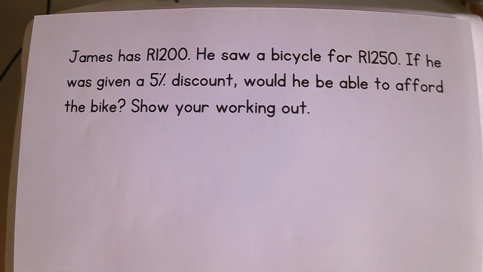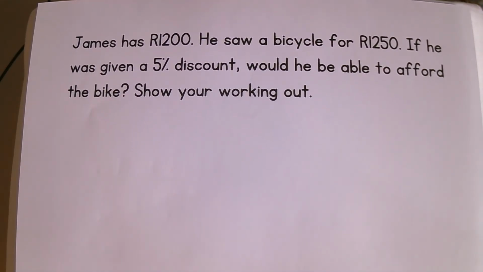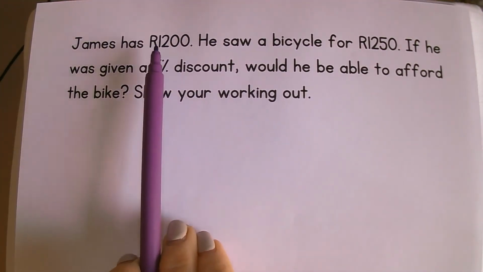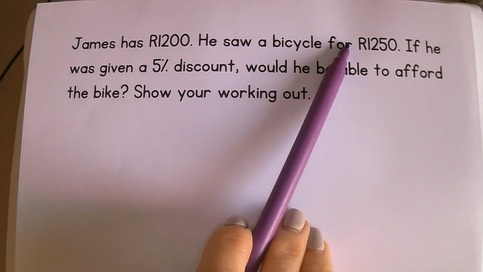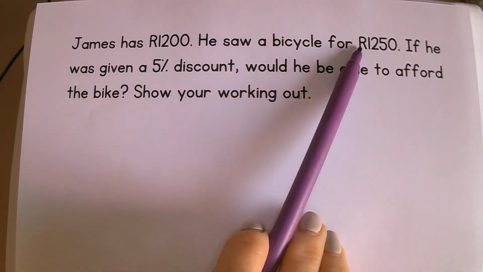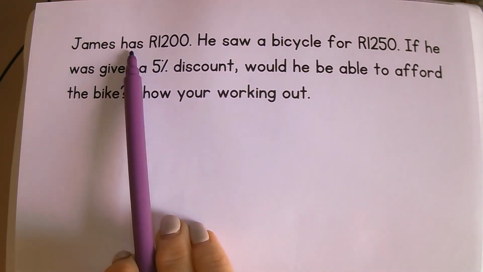Okay, the next one says, James has 1,200 Rand. He saw a bicycle for 1,250 Rand. If he was given a 5% discount, would he be able to afford the bike? Show your working out. So now there's quite a bit of information here. We're going to work out what do we need, what information are we going to use for all of this. So we know that James has 1,200 Rand that's available. He obviously saw this bicycle that he really, really wants for 1,250. And if you look here, you can see he already can't afford it because he's 50 Rand short.